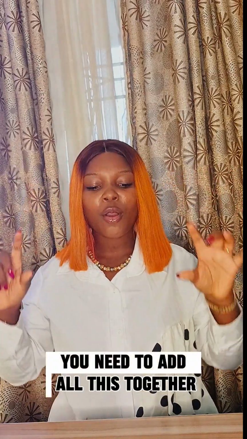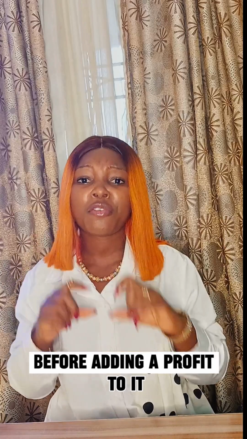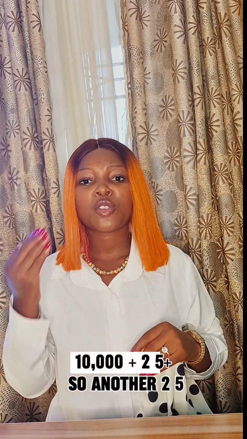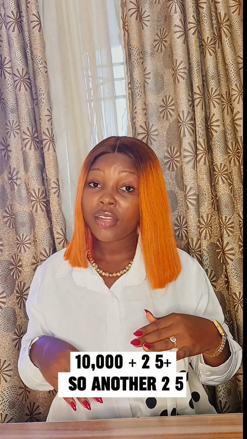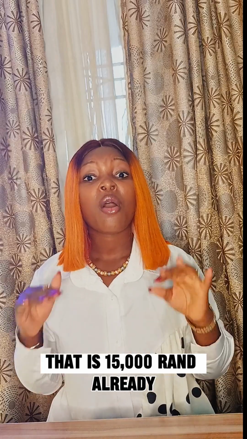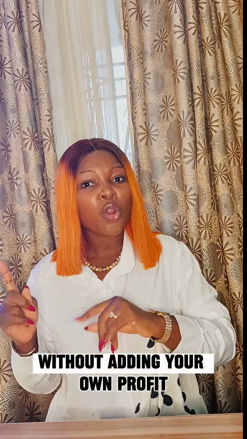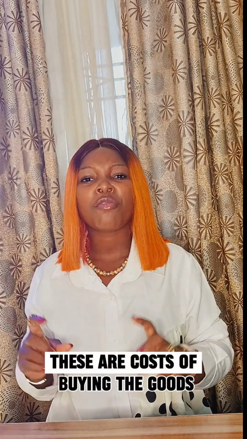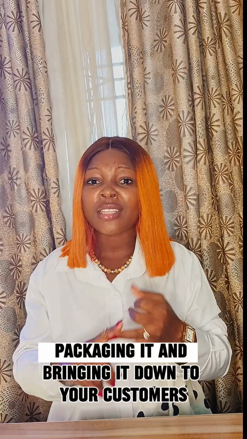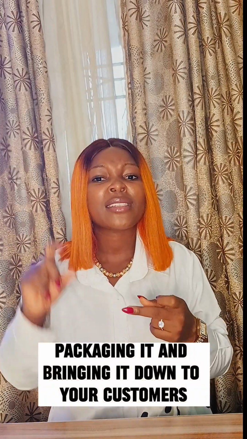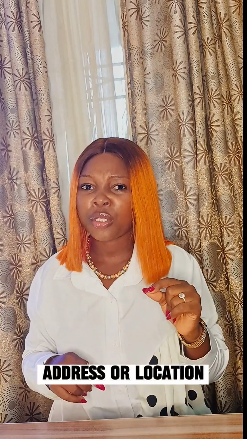You need to add all this together before adding a profit to it. So 10,000 plus 2,500 plus another 2,500, that is 15,000 naira already without adding your own profit. These are costs of buying the goods, packaging it, and bringing it down to your customer's address or location.